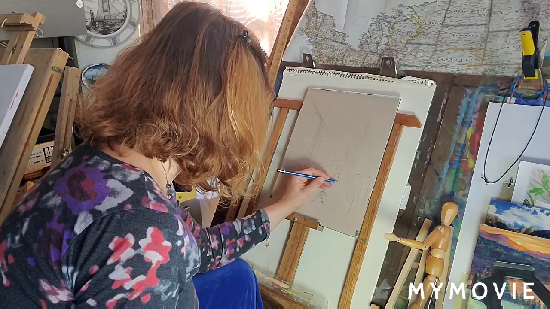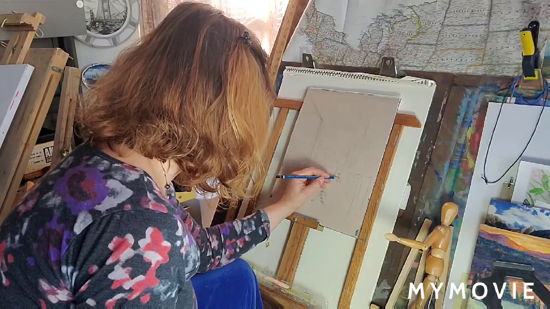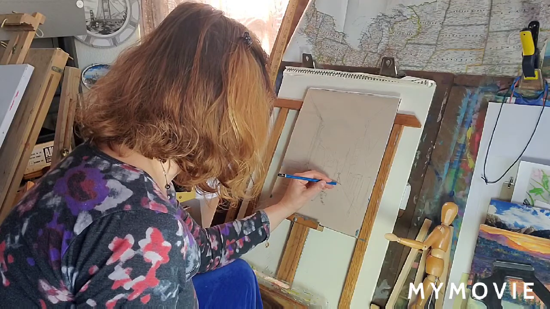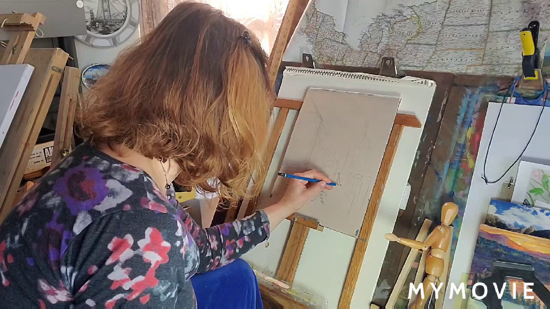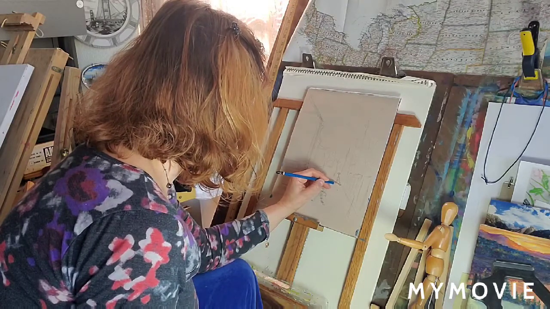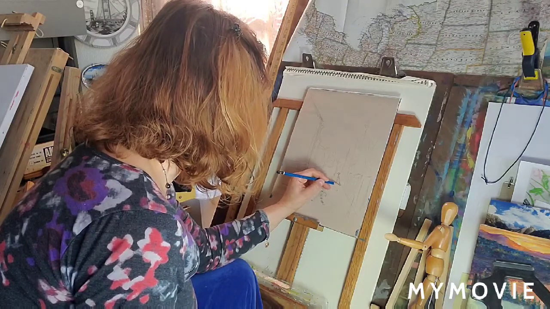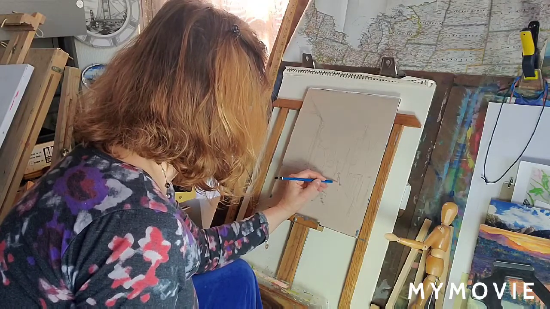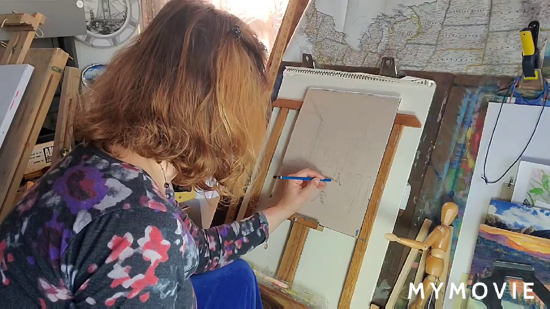Oh, maybe with a dog. The dog will be here, the little doggy. I'm gonna work on pictures with animals, with dogs or cats, so it will be something fun for you to look at.